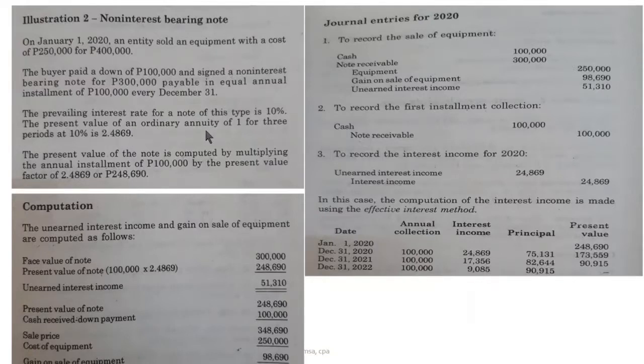How to get that? From 0.7513, is that still what shows on your calculator? Okay. Yes, Chair. What you do is minus 1, then equals.